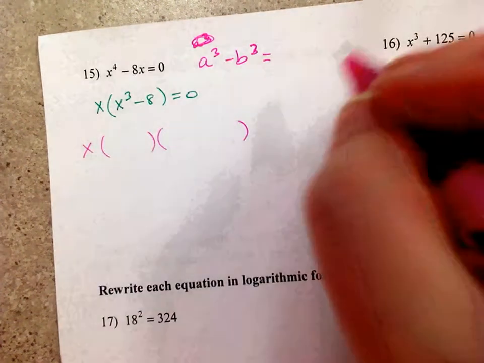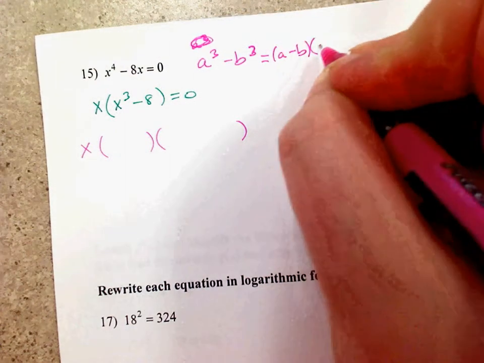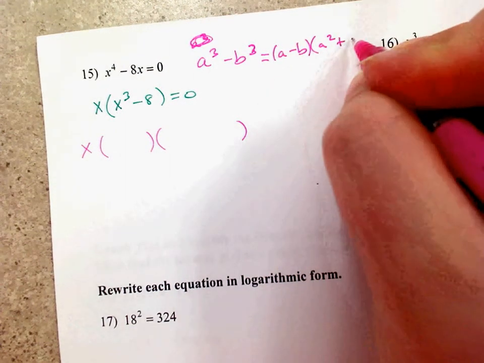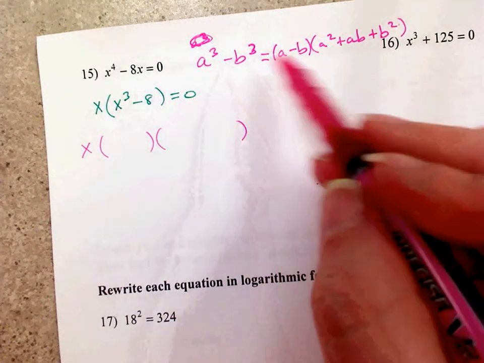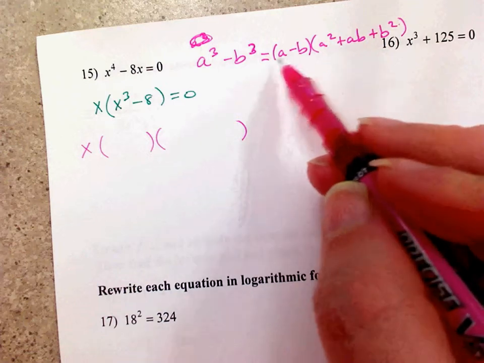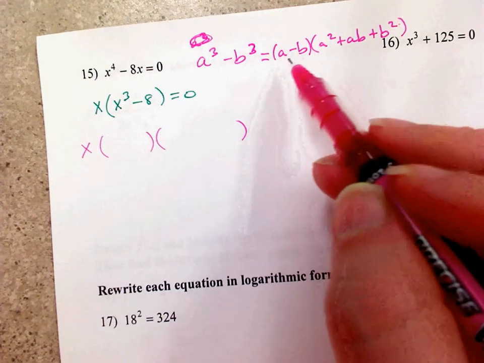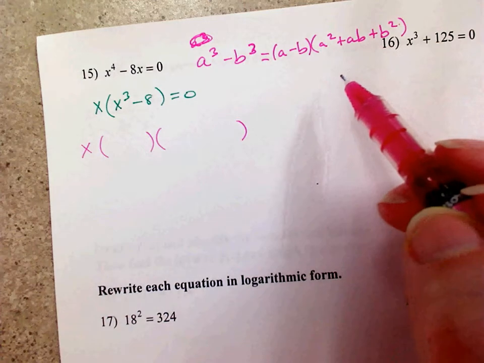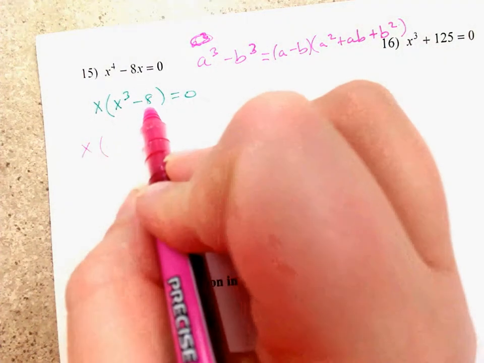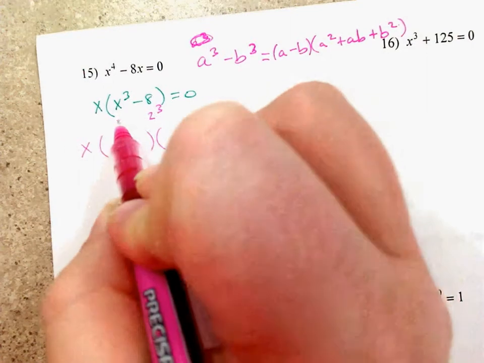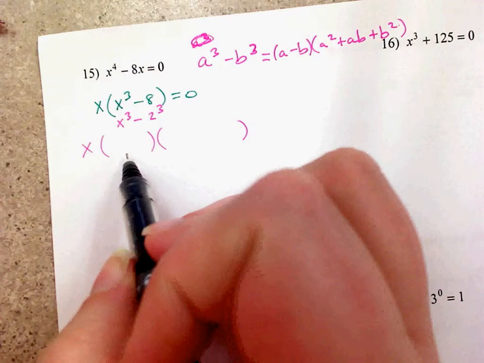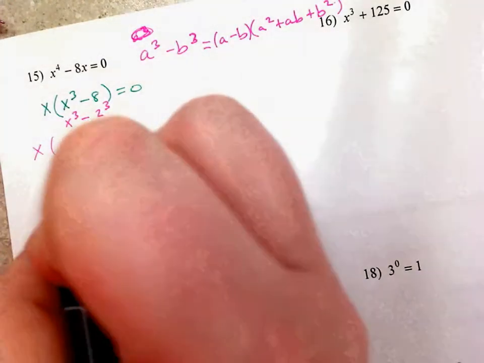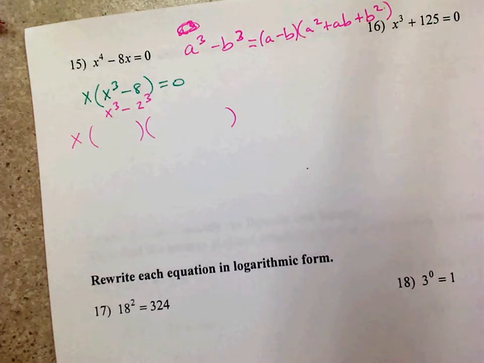A minus b plus, right. If this is minus, this is minus, this is plus. You take away the cubes and then you say the first one squared, those two times each other, and then the last one squared. Yeah? So what's being cubed to give you 8? So I know my a and my b, yeah? So what goes here in this first one? A minus b? What's a and b? So x minus 2.